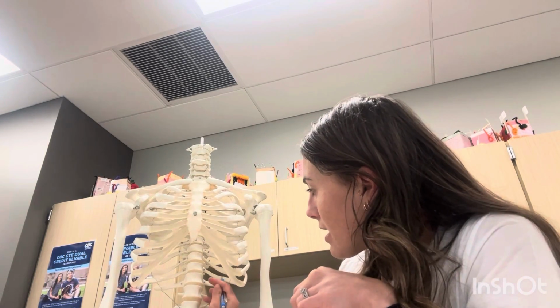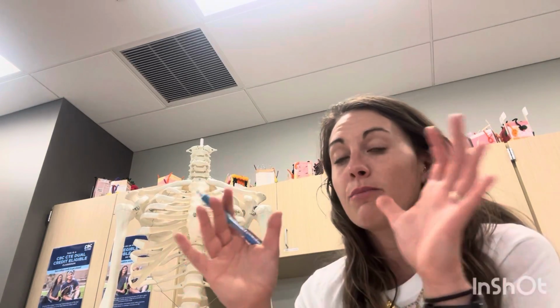Okay, so they're back here, and they only are in the posterior section of our thorax, protecting our kidneys mostly. So those are only in the posterior. Okay, so that's the paired bones. Now we get to the non-paired bones.